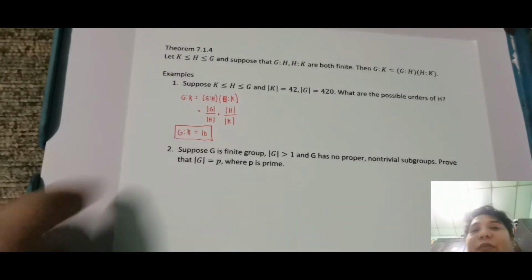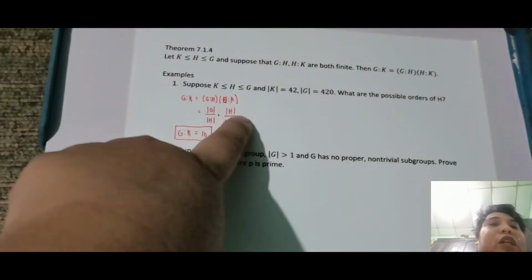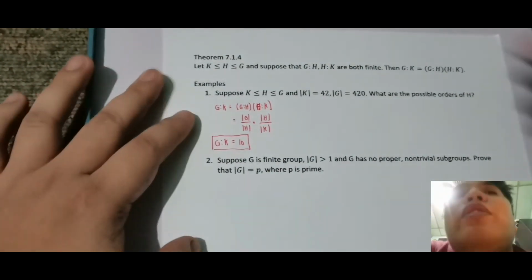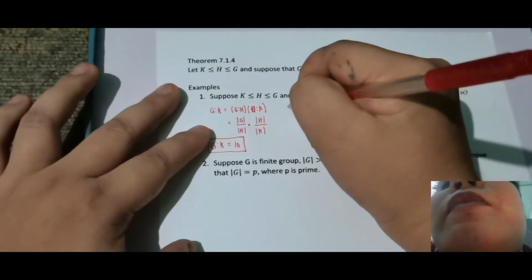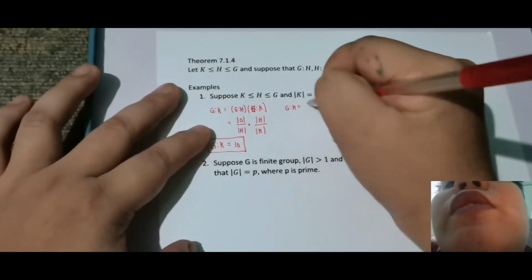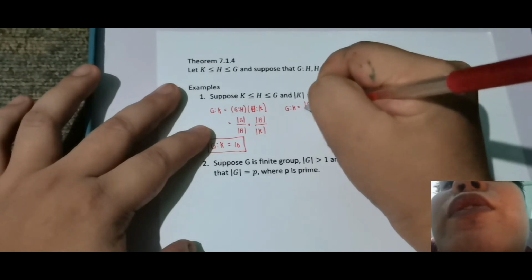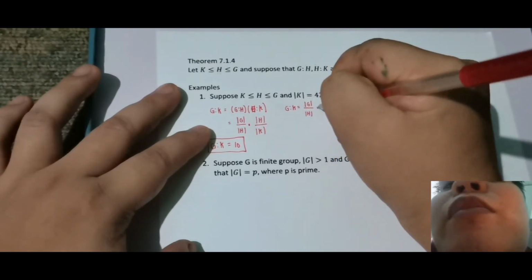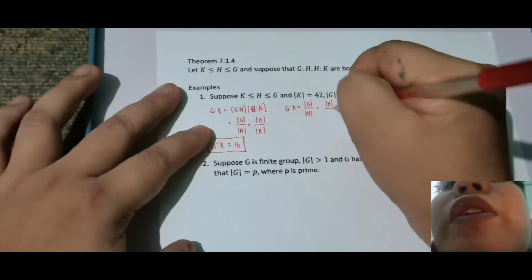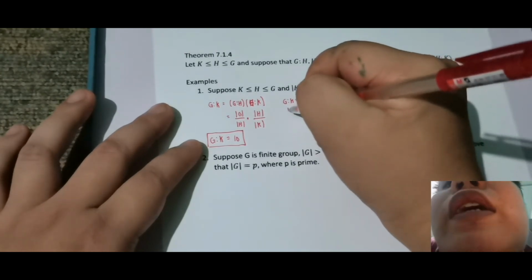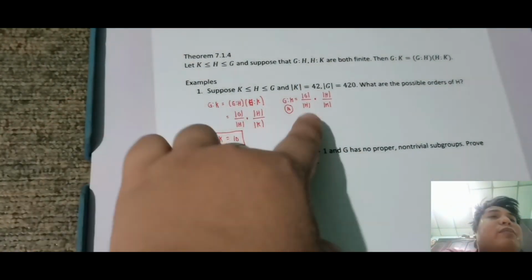So paano ba natin siya kukunin? Okay, so again, this is 420, this is 42. So ano yung H na yan? Para makakuha tayo ng 10. Okay, so again, the index is 10. So I guess, gamitin natin tong equation na to. So we have the index of K in G is equal to the order of G over the order of H multiplied by the order of H over the order of K. Okay, so again, alam natin na ito ay 10. So aware ka na ito ay 10. Okay, so ano yung mga possible multiplier ni 10?